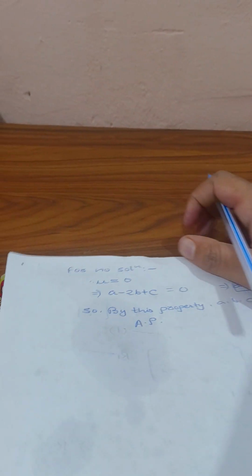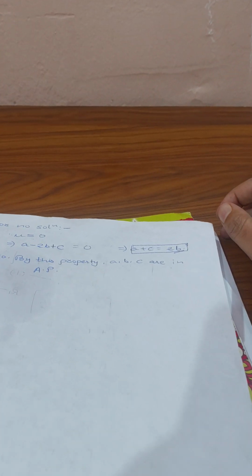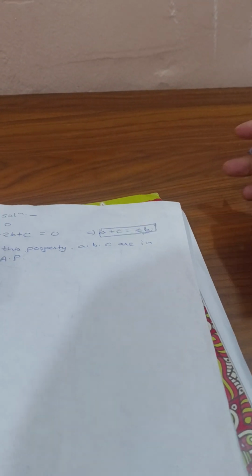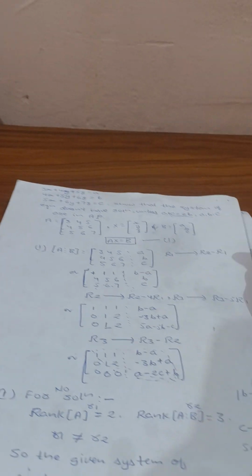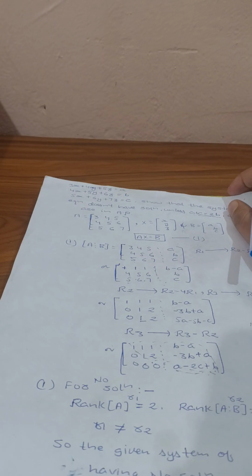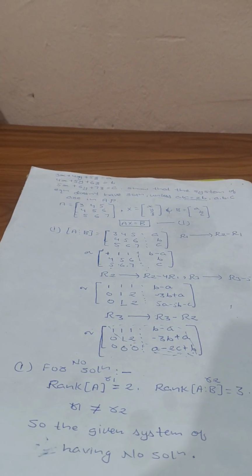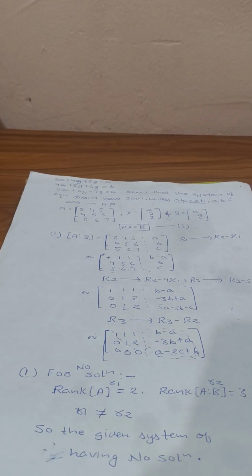इस प्रॉपर्टी से हम कह सकते हैं कि ए बी सी ए पी में है. हमने यहाँ पे एक रिज़ल्ट भी निकाला है, ए प्लस सी इज इक्वल टू 2B. इसके हेल्प से हम बता सकते हैं कि ए बी सी जो है वो ए पी में है, राइट. एक क्वेश्चन मैंने आपके सामने सोल्व भी किया है. काफ़ी वन ऑफ द इम्पोर्टेंट क्वेश्चन है ये, तो आप इसे सोल्व करें ज़्यादा से ज़्यादा. जितने भी क्वेश्चंस इस पे बेस्ड था, आई ऑलरेडी हैव डिस्कस्ड विद यू.